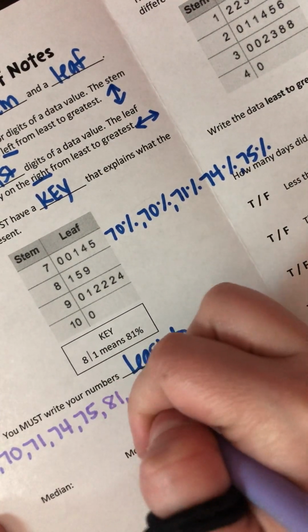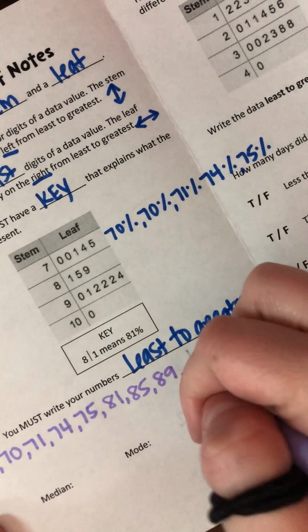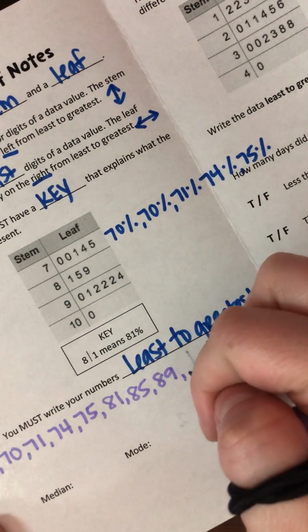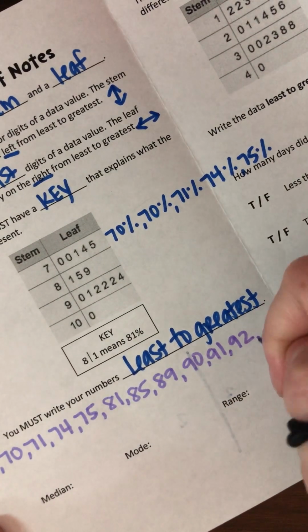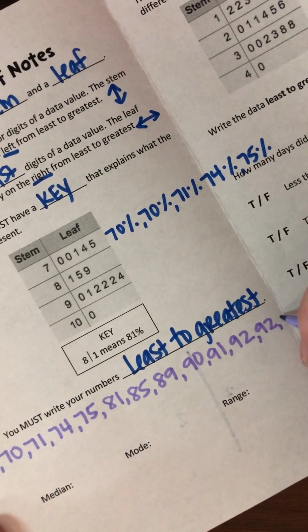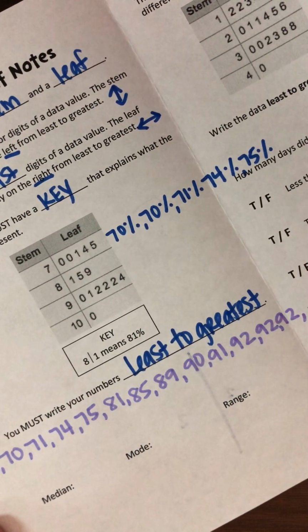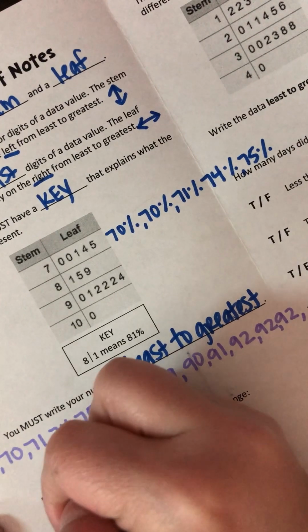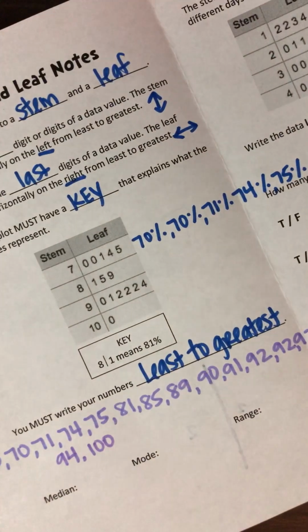I have an 81, an 85, an 89. Then I move on to my third row. I have a 90, a 91, a 92, a 92, a 92. Gotta keep going. I'm going to loop around. I have a 94, and then last I have 100.